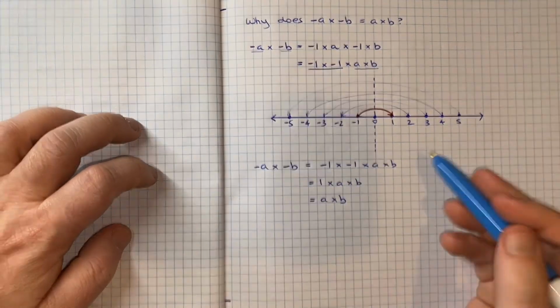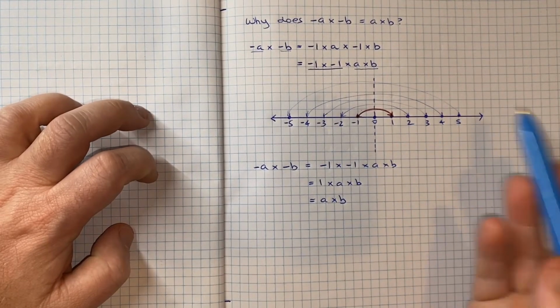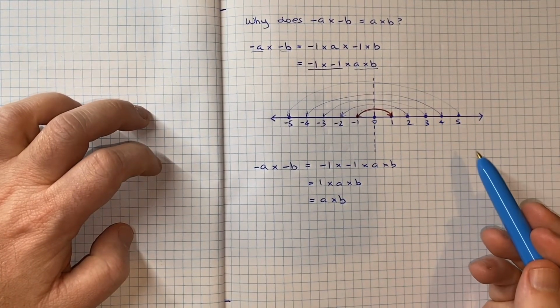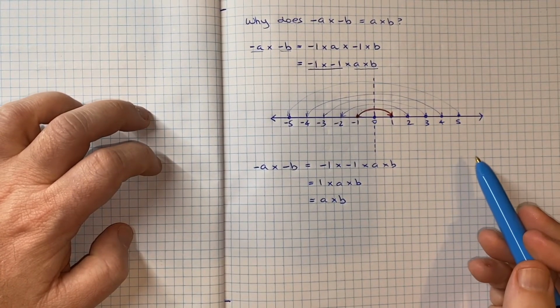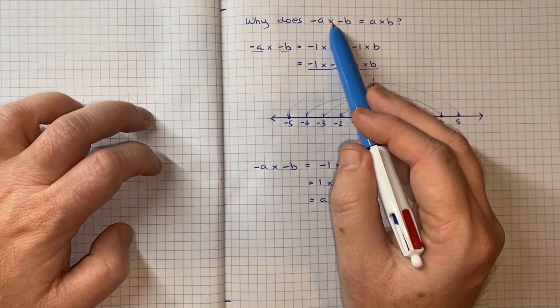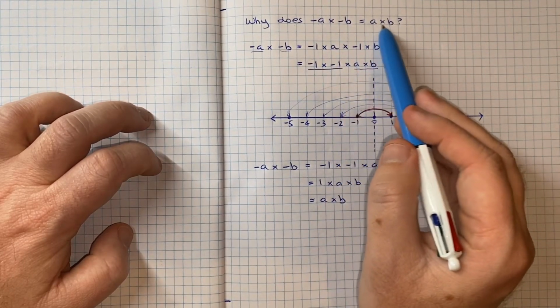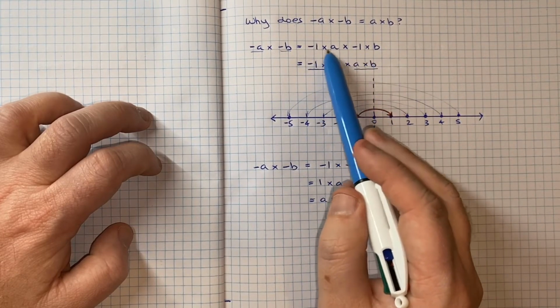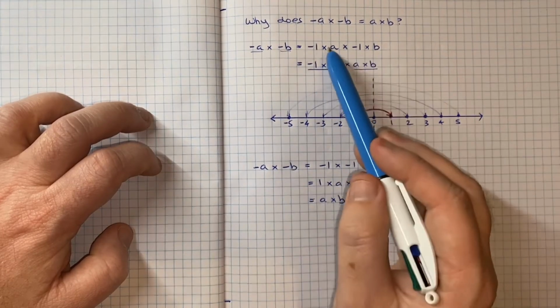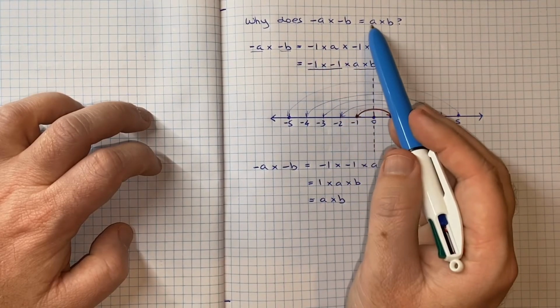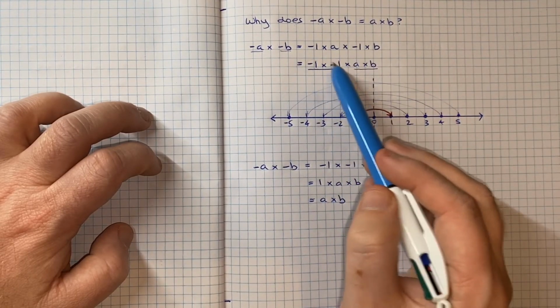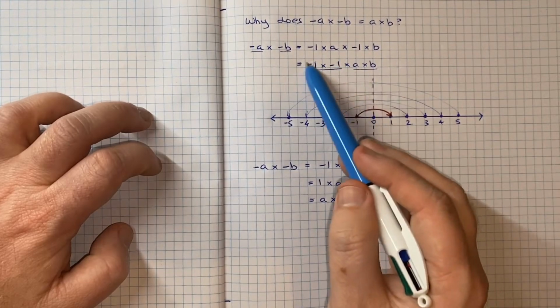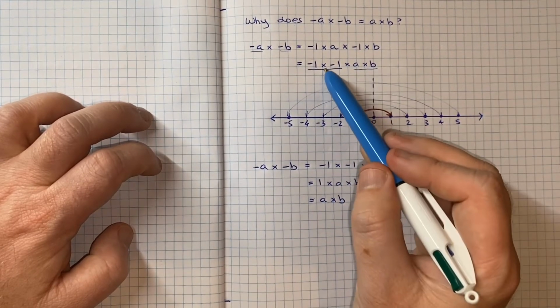And so there you have it. There's one possible explanation to help understand why two negative numbers multiplied end up with a positive number. We've used some of our basic knowledge of multiplying. You know, it doesn't really matter what order. So we've broken up this -a times -b into separate bits, brought the -1 times -1 together, and really that's the essence of it.